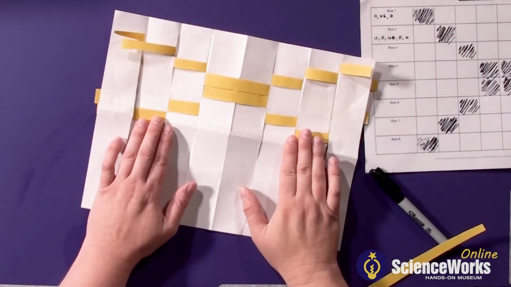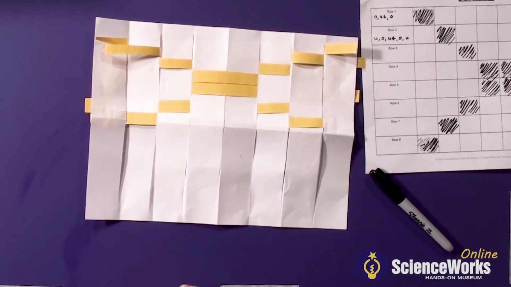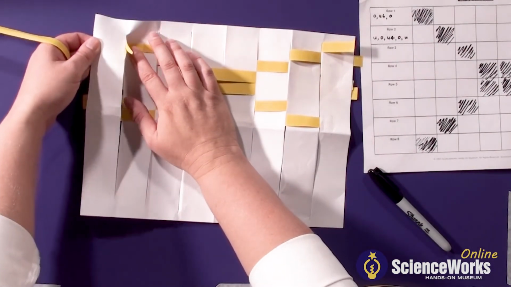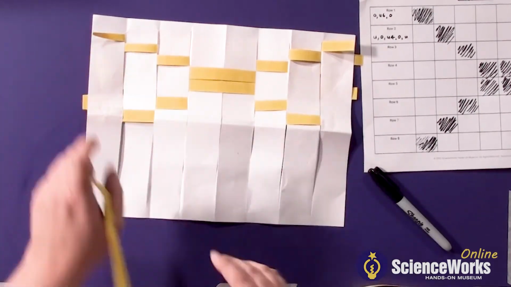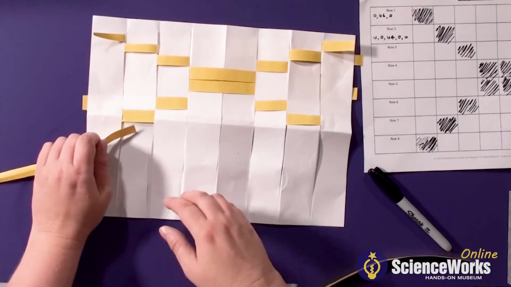And then we're going to repeat one more of our rows we've done before. Our last row, row 8, is going to repeat the same pattern we had on row 1. And that was over 1, under 6, over 1.